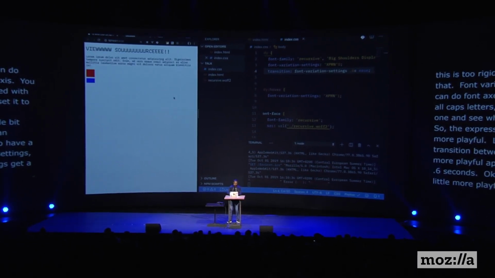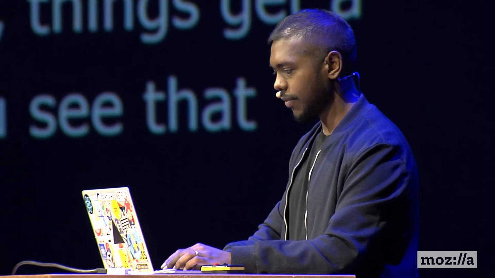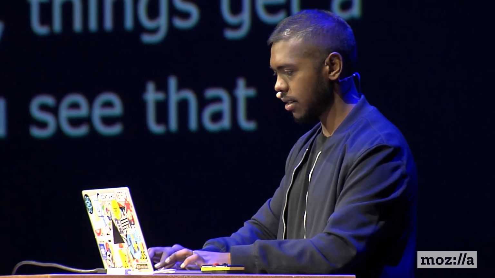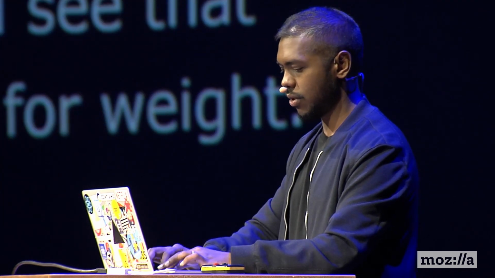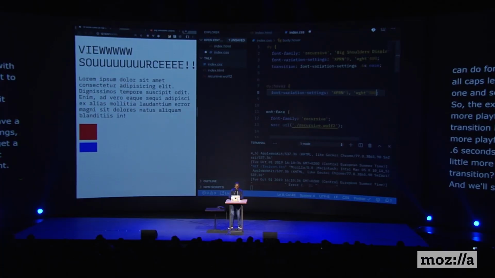Incredible. We can also use a default axis for weight, and we'll set it to 400 here, and then transition to 900, so make it really thick.